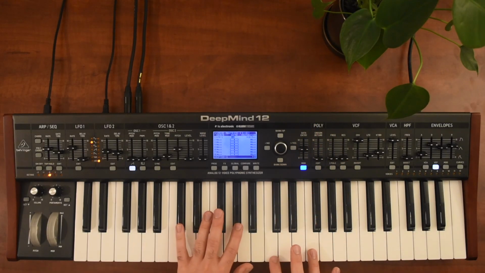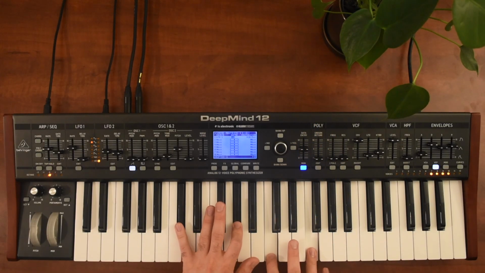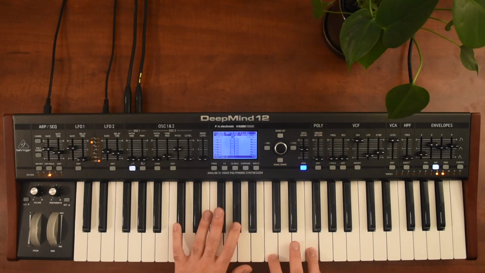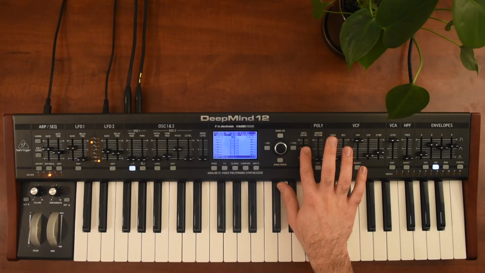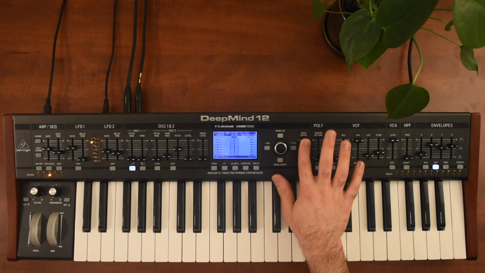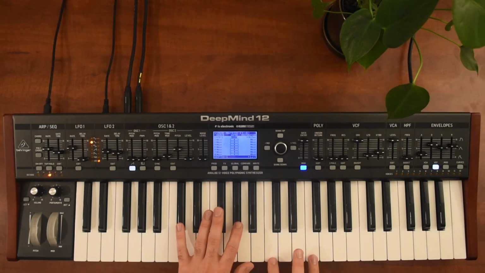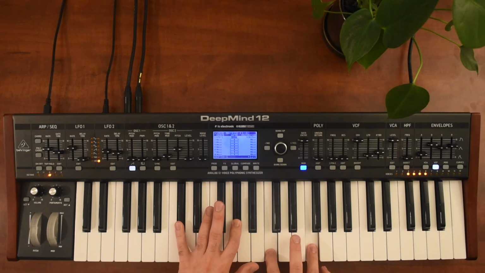So here it is again with nothing, dead mono. And then I'll go ahead and dial in the max amount of depth to that mapping and see how that sounds as I hold a chord.